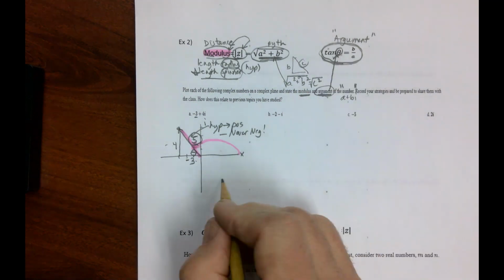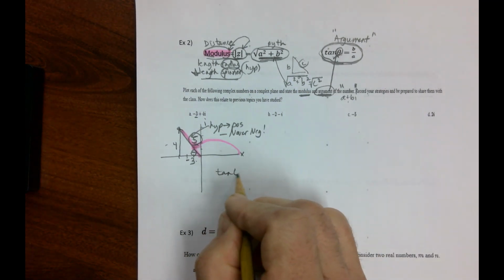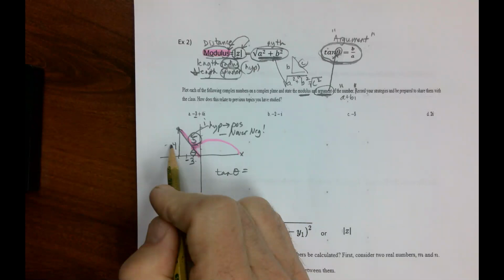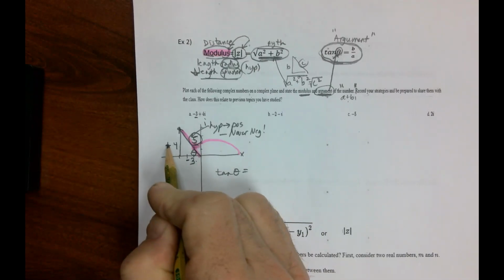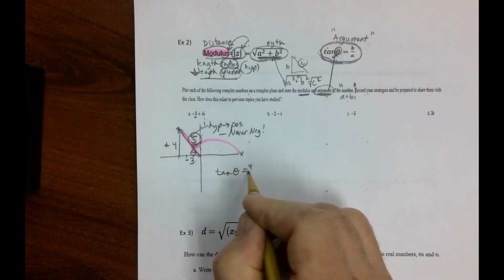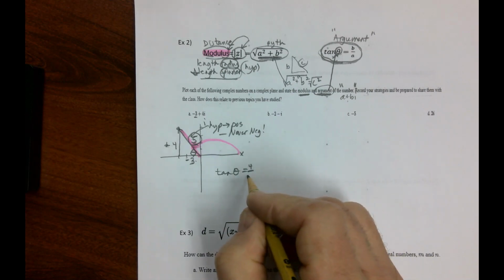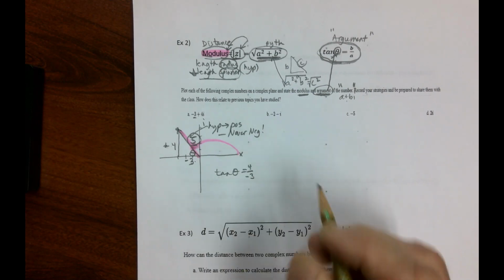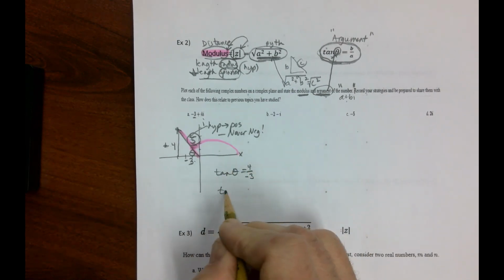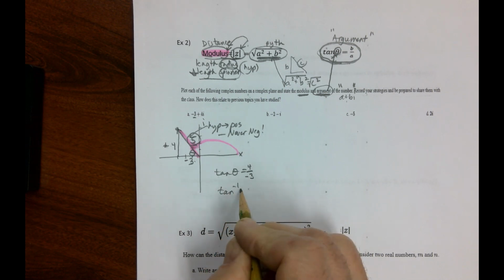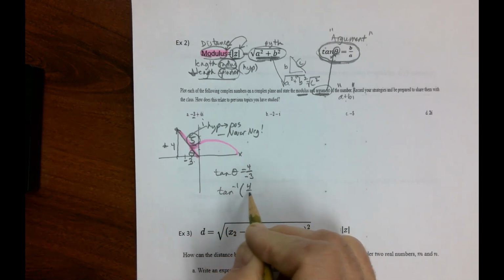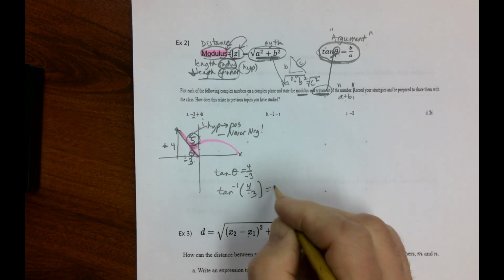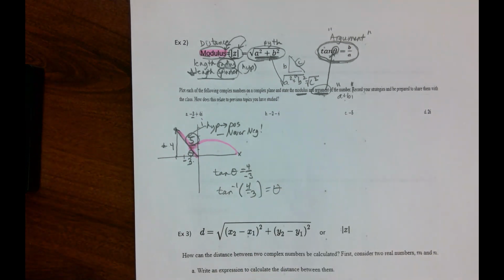But let's use tangent. Tangent of that angle is opposite. That's not a negative. I just made a little mark there. Opposite over adjacent. TOA. So now we got to go second tangent, then type in 4 over -3, and that will give us our theta.